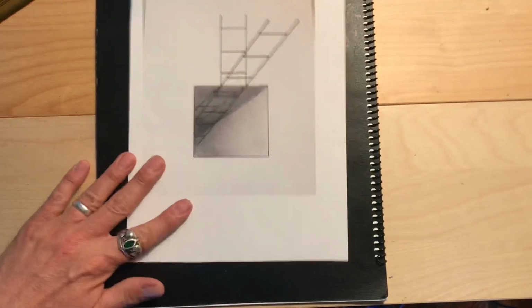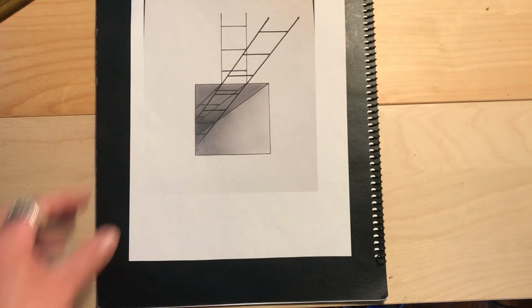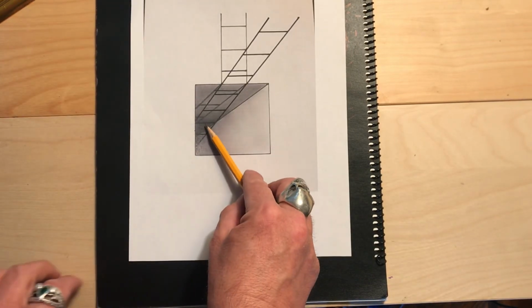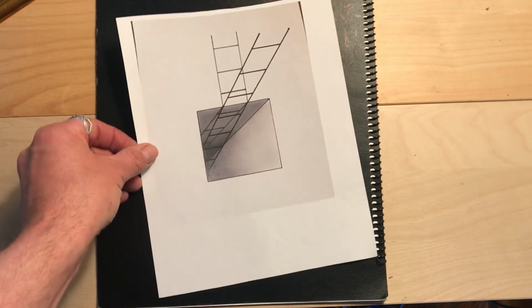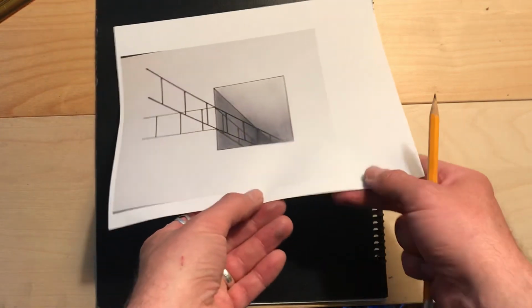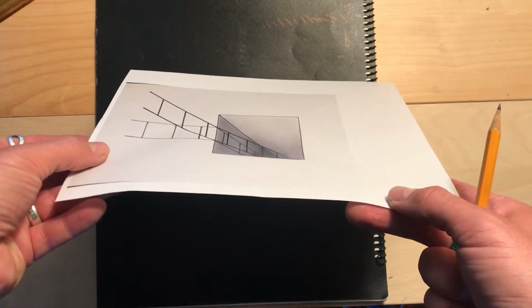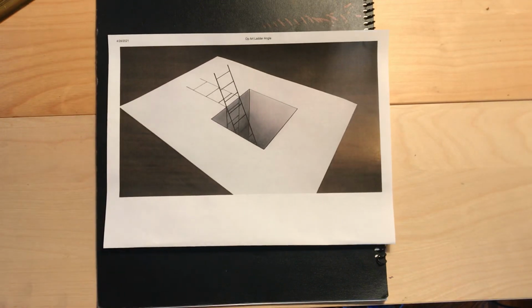All right, and then eventually it looks something like this. Again, you want it a little darker down there. And then when you tilt it, you're going to turn your paper this way. And if I tilt it kind of towards the camera, you can see it starts getting more 3D. Okay, there you go, and enjoy.